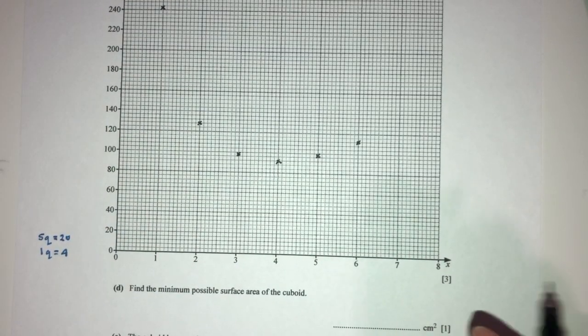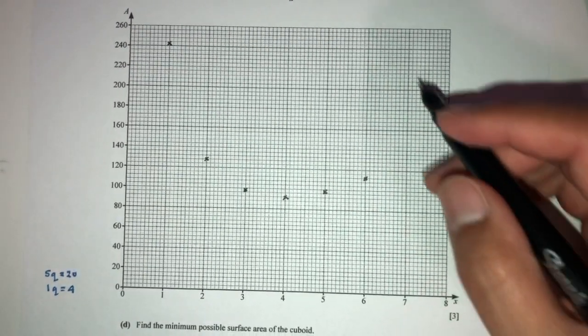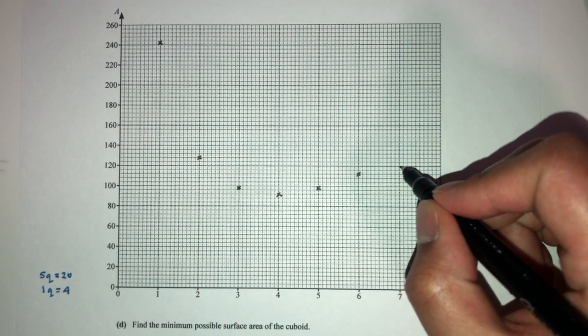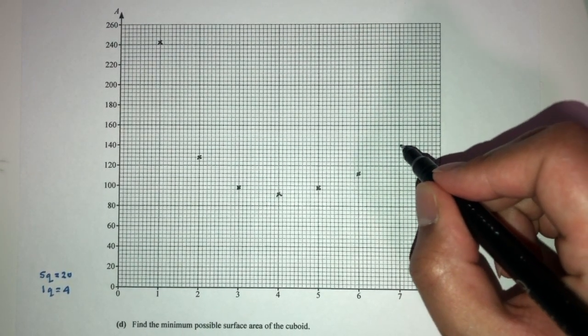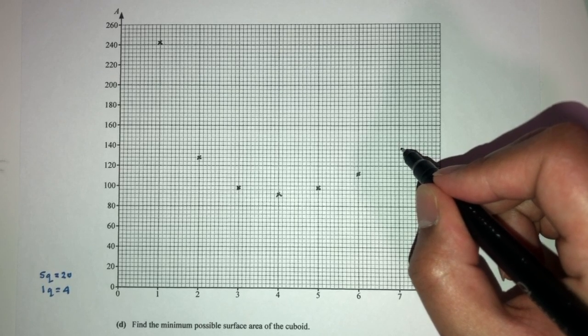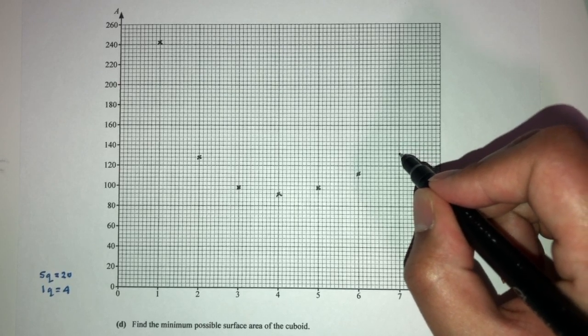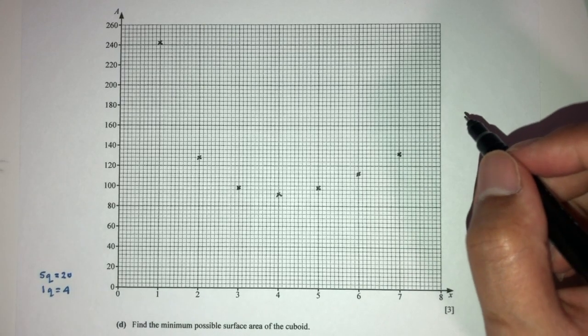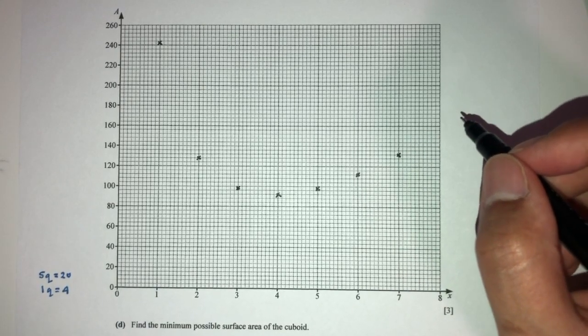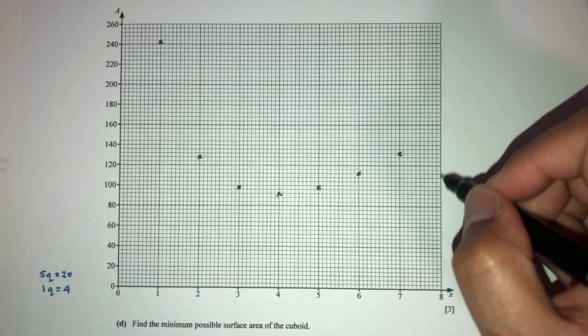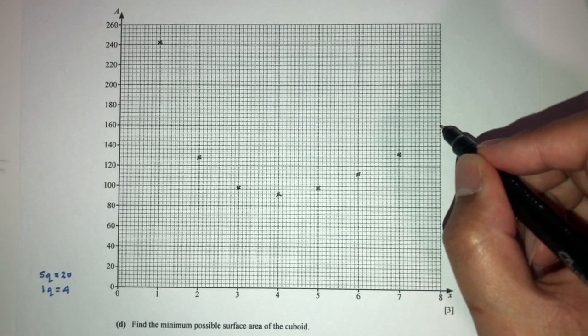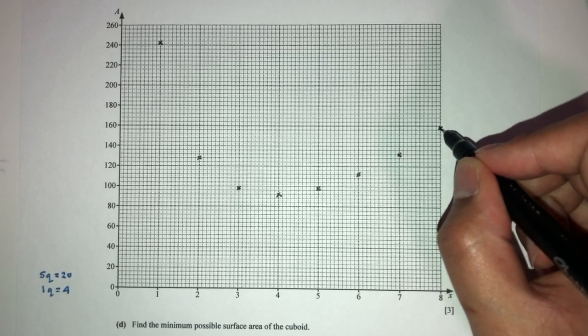Now 7 will be 132. 132 will be, this is 120. This is 140, right? 140. So 136, 132. And last one, 8, 158. 158, this is 160. 150 will be right in the middle, right here.